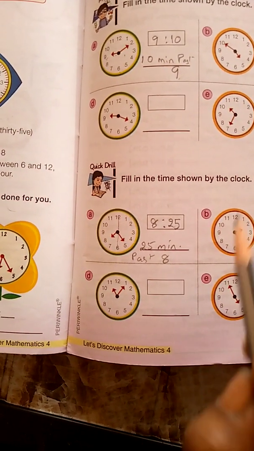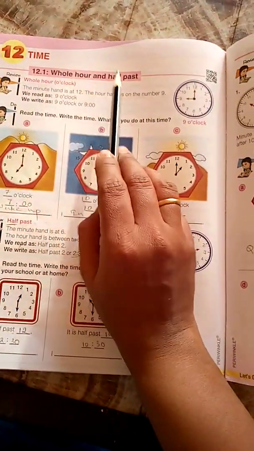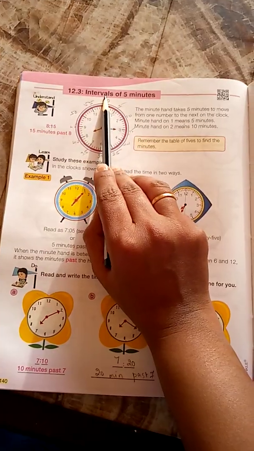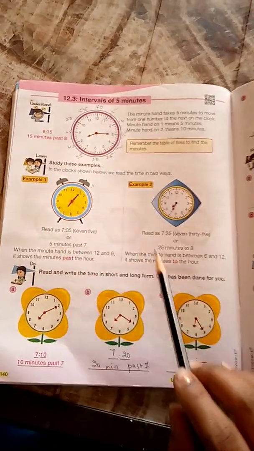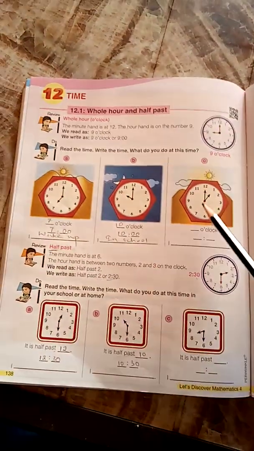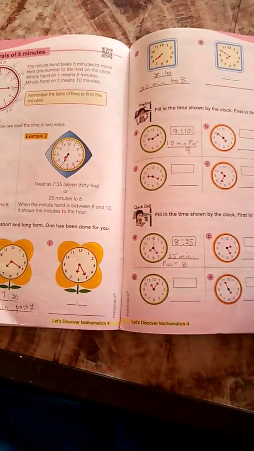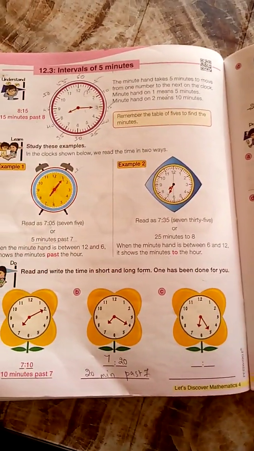Hope you all have understood the sums. Today we studied about whole hour, half past, quarter past and quarter to. Along with that, we also studied about the 5 minutes interval, how you do it. And I have given you almost 19 sums for your homework, which you all should compulsorily do and send it to me.